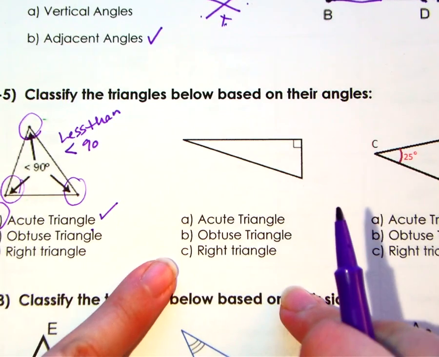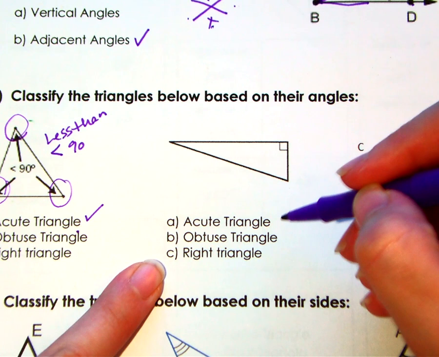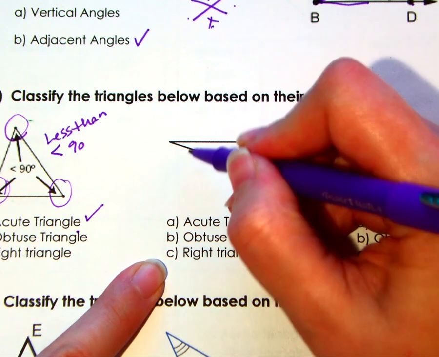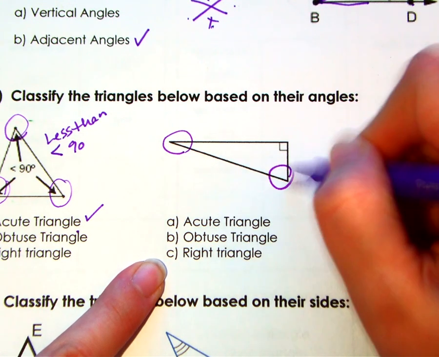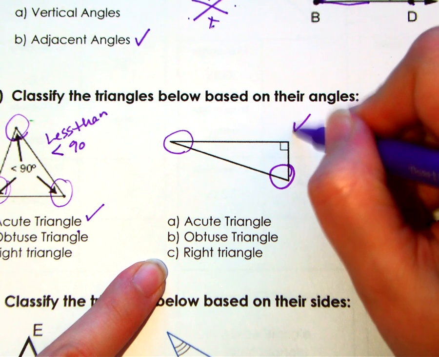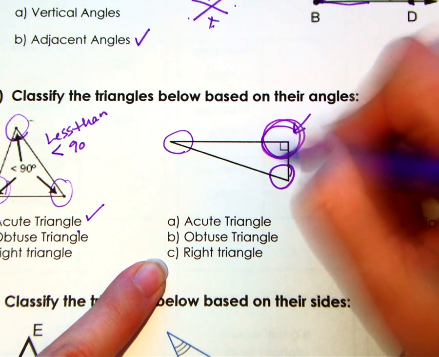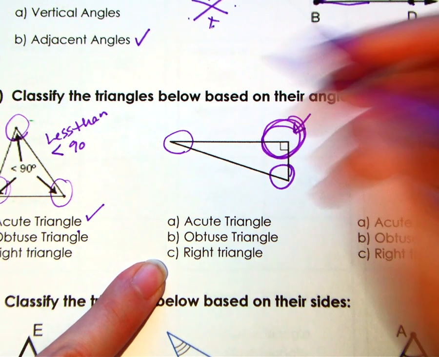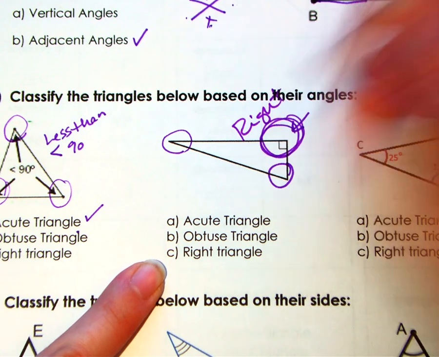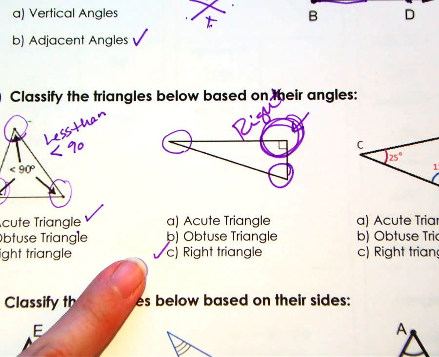The second one, a few people did choose acute triangle, but I think it's because this angle is acute and this angle is acute. But because of this right here, that's a right angle. Since it's a right triangle, it would have been C, right triangle.